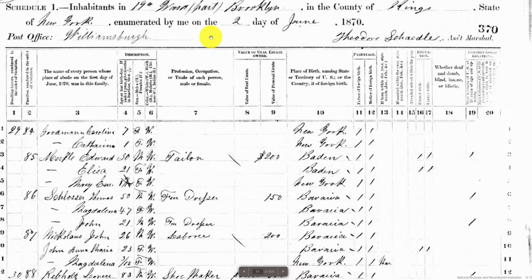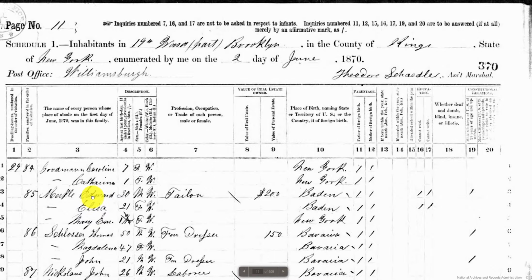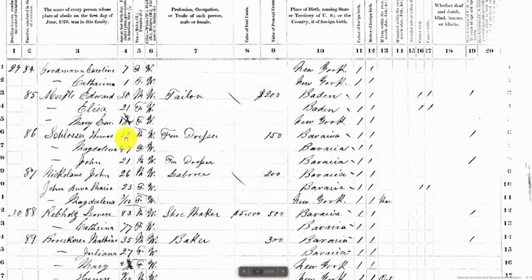This is the 1870 census in Williamsburg, which is part of Brooklyn, which was taken on the second day of June 1870. And if you'll notice right here, living in a house where there were a number of other families, so it's probably an apartment complex or a tenement, here is Thomas Schlosser. There we go. He was 50 years old and his wife Magdalena was 47. And he was a fur dresser.